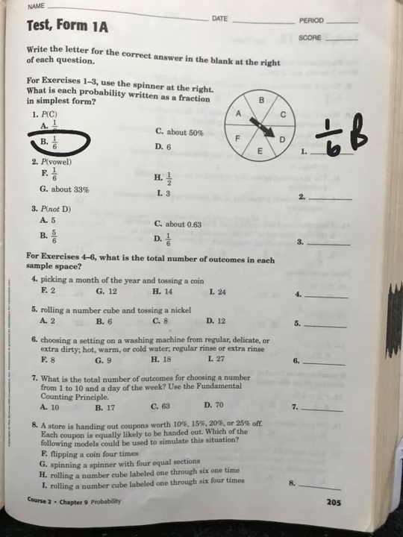The vowels are just A and E. So the chances of getting those are 2 out of 6, which ends up being 1/3. And that's about 33%. To get not D, that's 5 out of 6 chances.